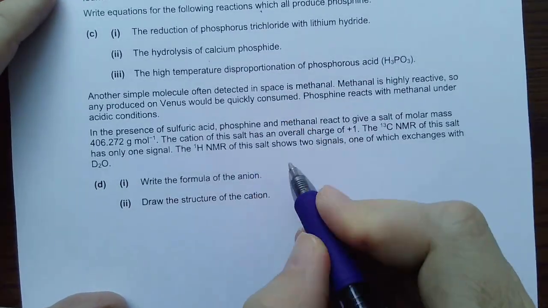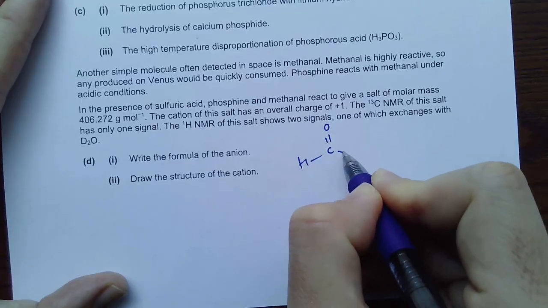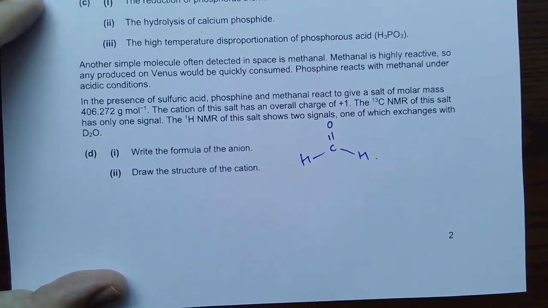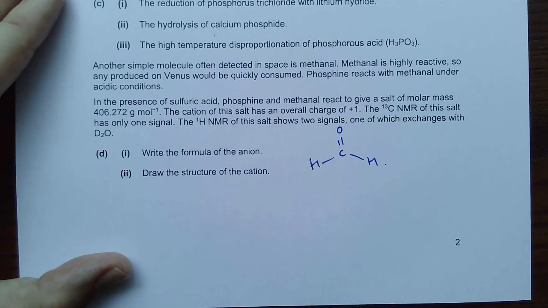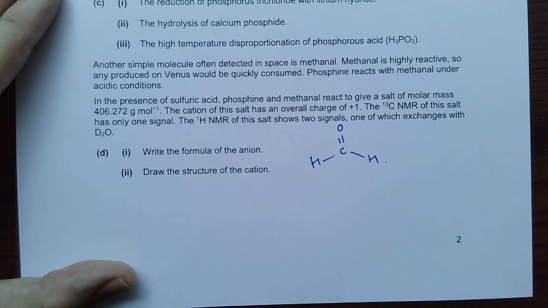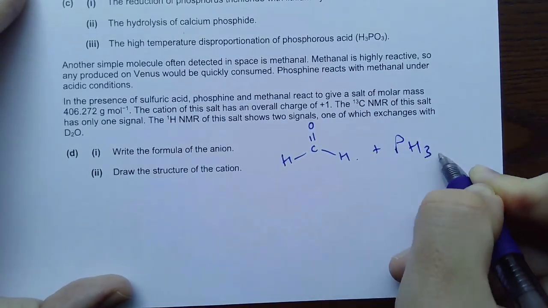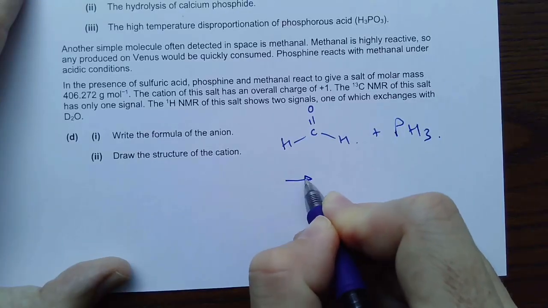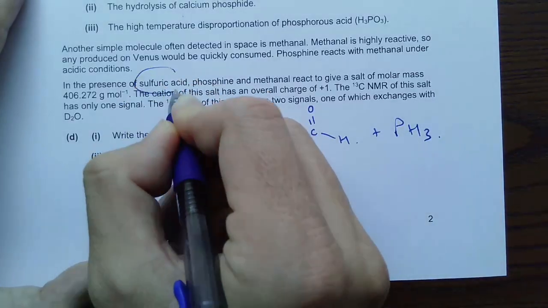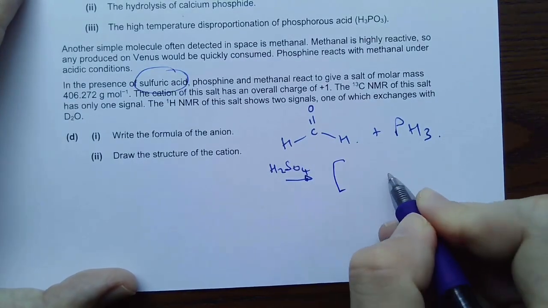So it says, another simple molecule often detected in space is methanal. So methanal is this. You're not told the formula of that, so you would need to know that. And then it reacts with phosphine, PH3, under acidic conditions. So it's going to do it in the presence of sulfuric acid, H2SO4, to give a salt.